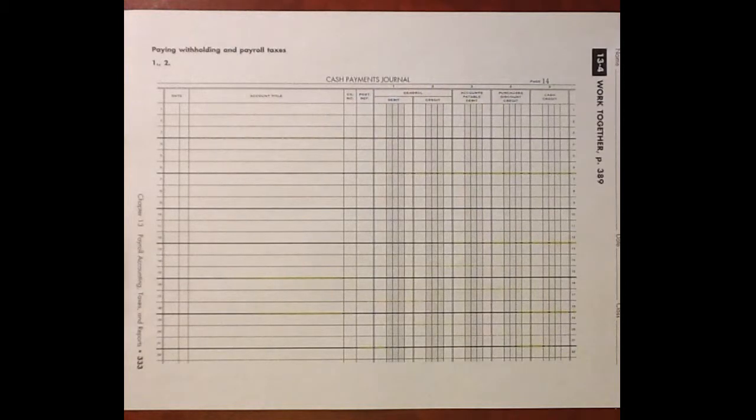Prepare a journal entry for payment of the withheld taxes. Digital Supplies is a monthly scheduled depositor. Journalize check number 383 on cash payments journal page 14 using the date the taxes are due to the federal government.